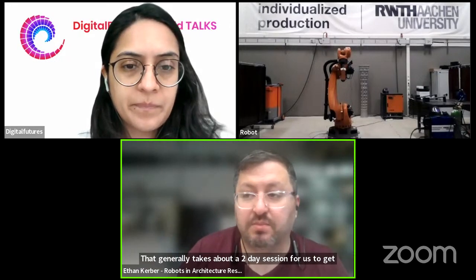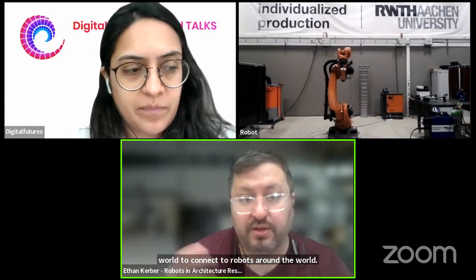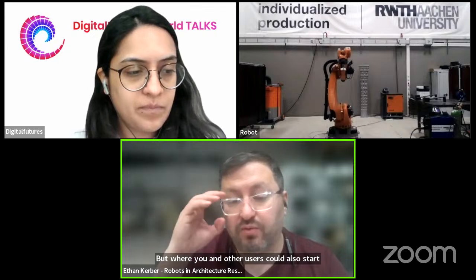But it's really interesting to build not just distributed collaboration where you from around the world can connect to robots around the world, but where you and other users could also start collaborating by sharing metadata about robotic movement.